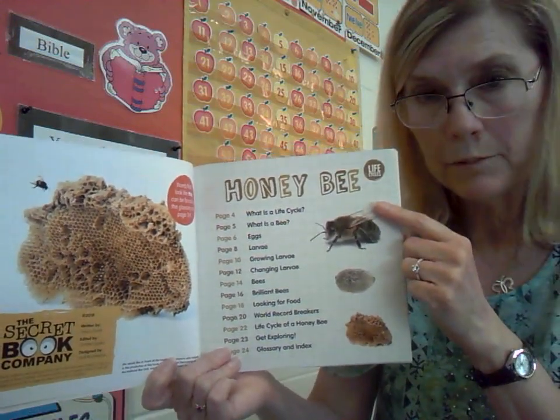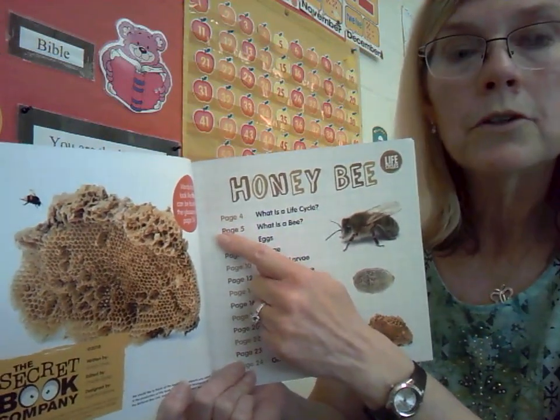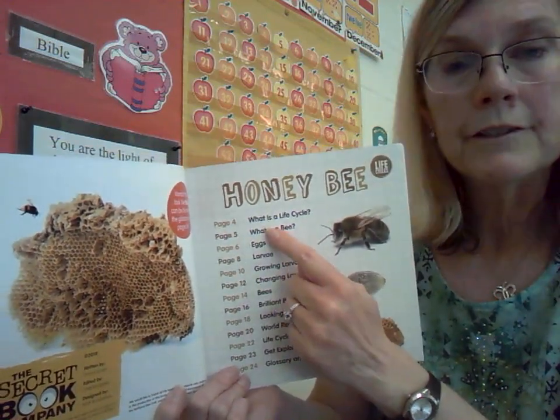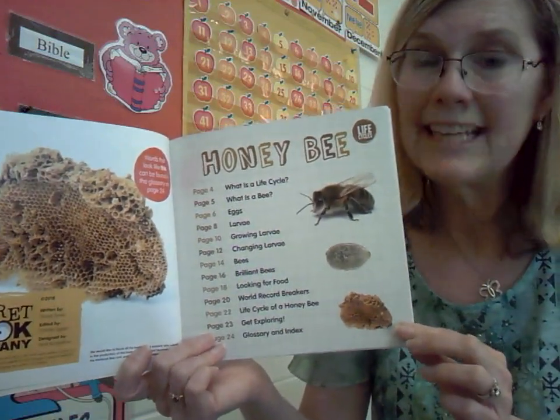Here you have the table of contents, your title of the book, Honeybee, with page numbers, page 4, and then what you'll find on that page, what is a life cycle, and on down the list. Table of contents.